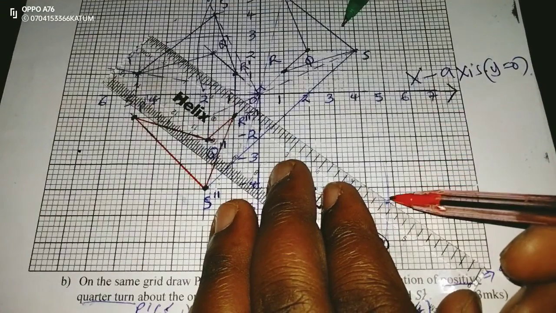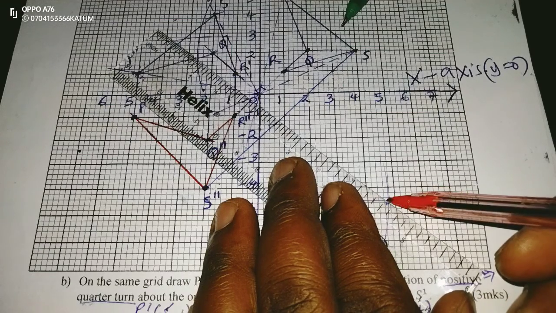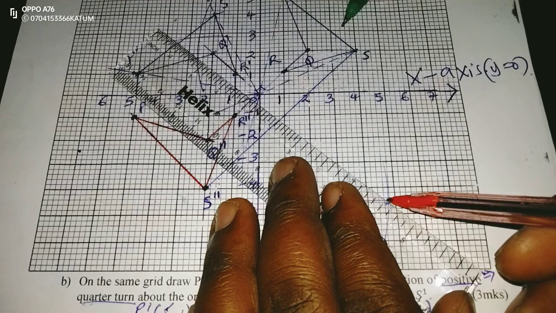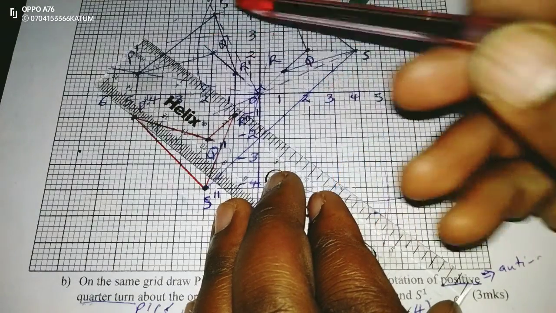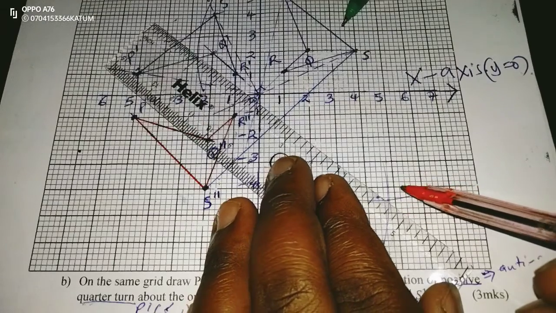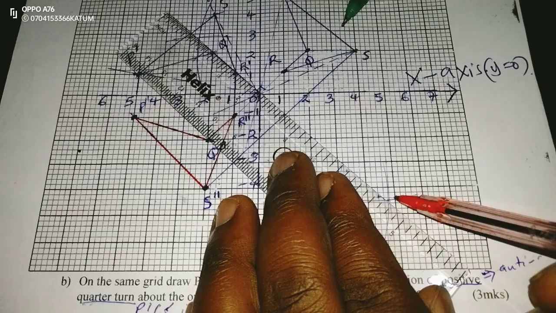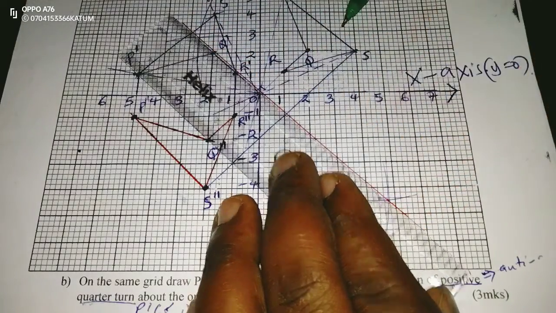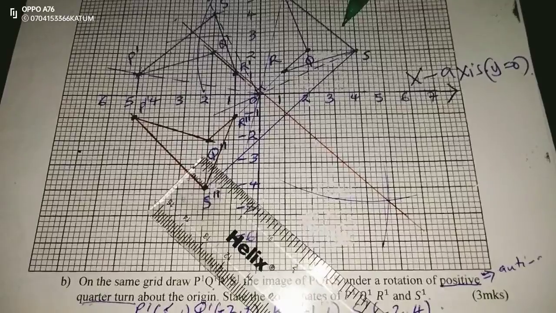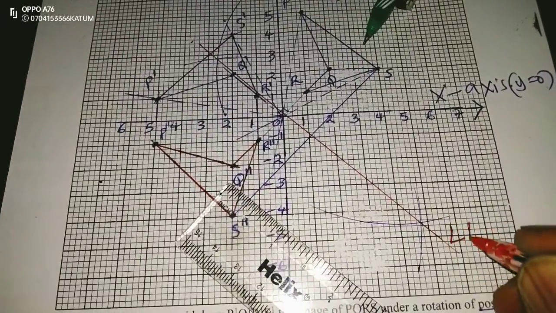Therefore I got this point and the other point there. This point, sorry, and this one. So I connect. Now that perpendicular bisector should give us the mirror line, LL, according to the question.